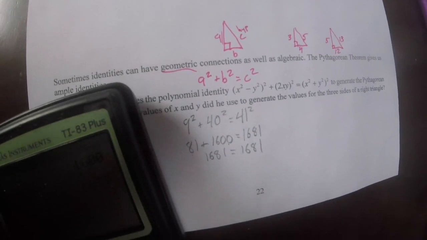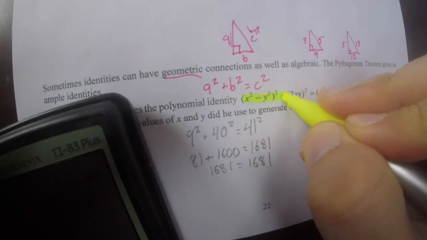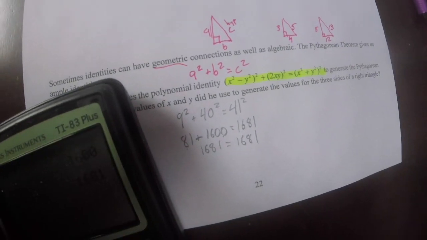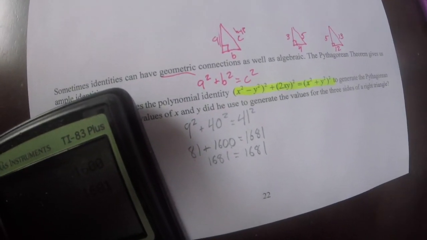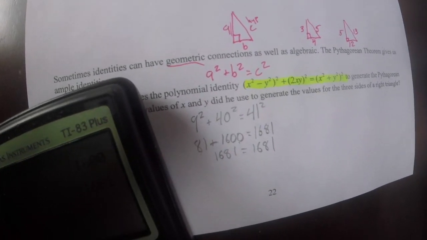All right? Now, what is this mess that they gave us here? This looks pretty ugly, but it's not. Here's why it's not. I just stabbed myself with a pen. Oh my gosh. You bleeding? No, not bleeding.